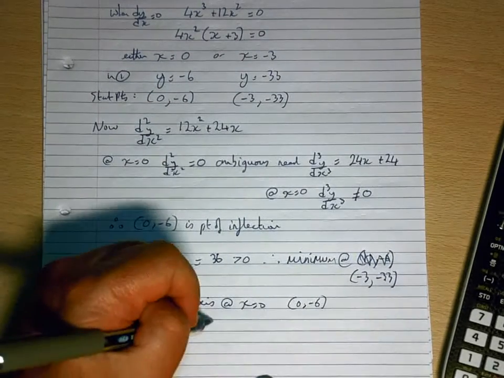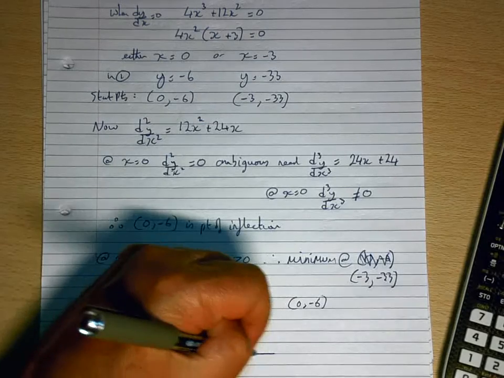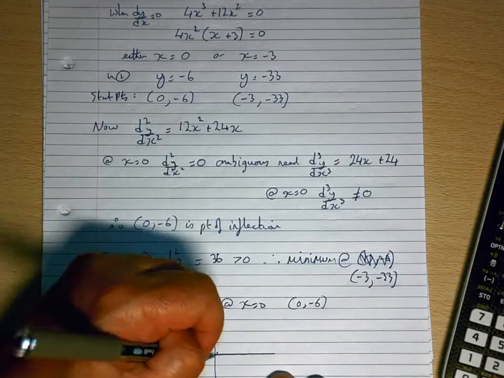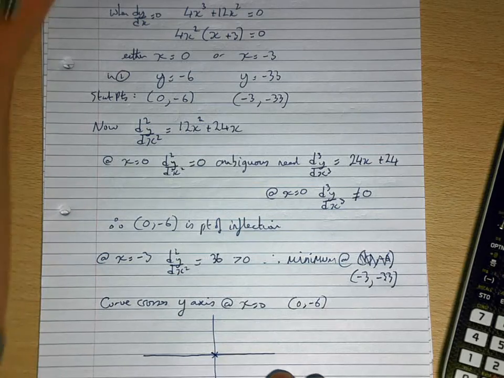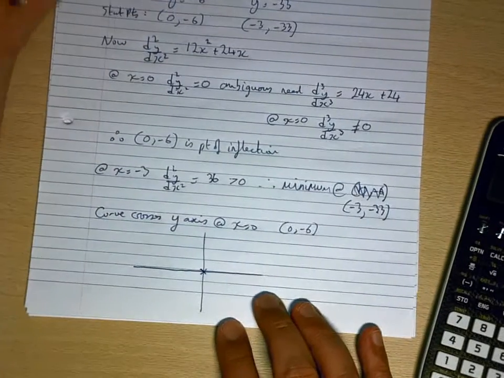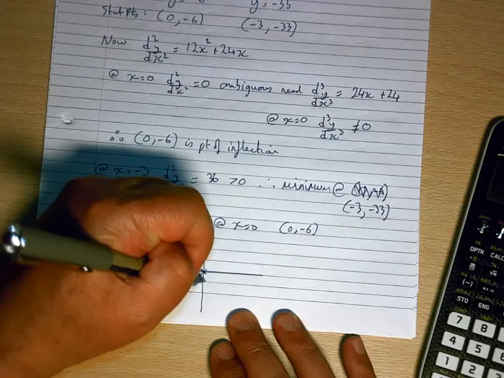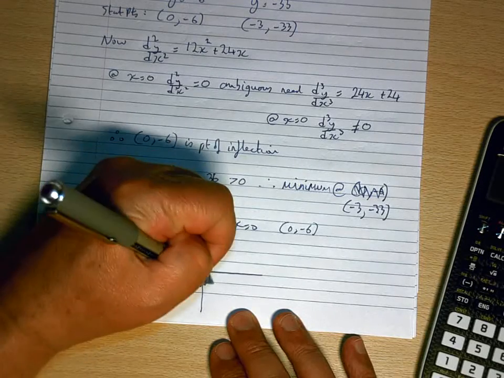So my graph is going to cross the y-axis at 0, minus 6. So let's say that that is there.